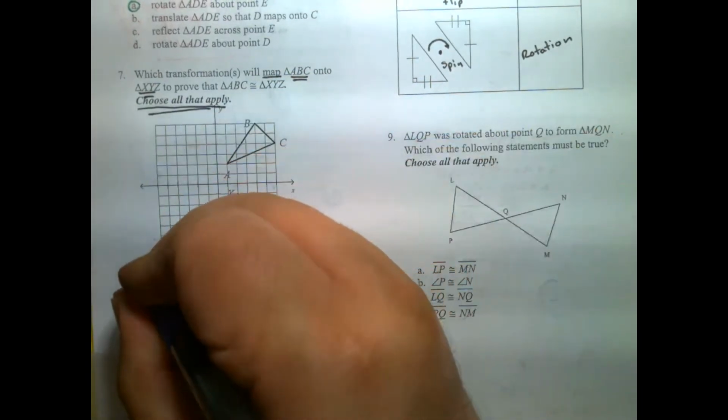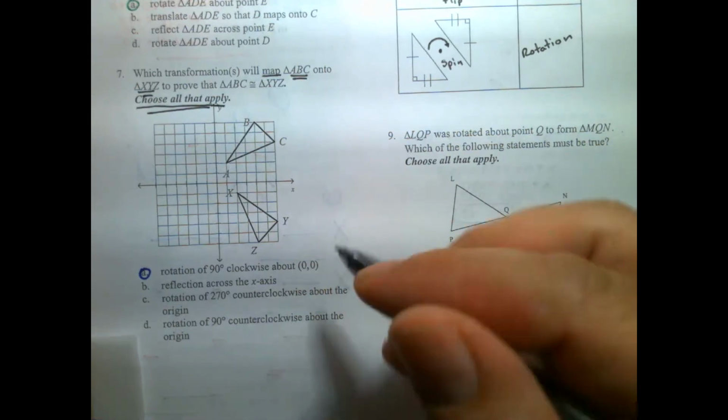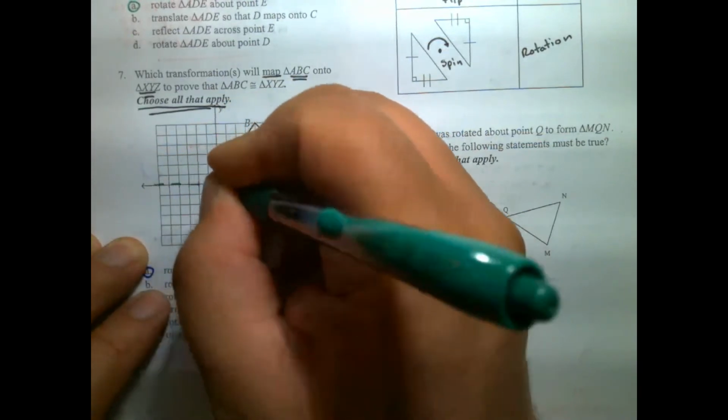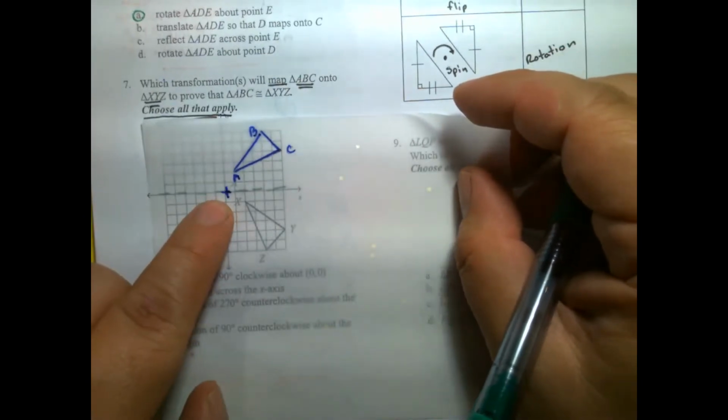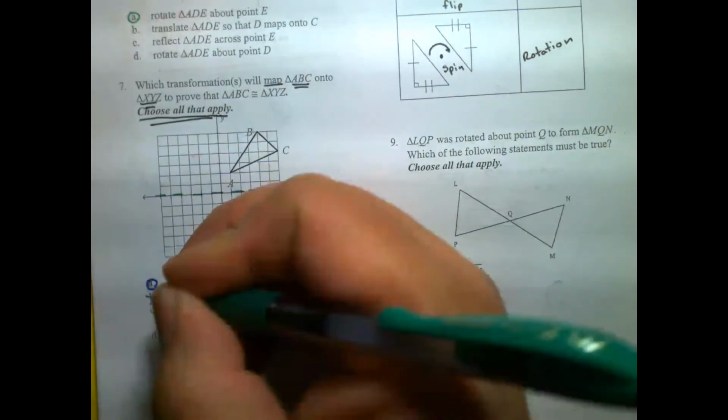So, yes, this one worked, but they said choose all that apply. So we're going to try all of them. They said, well, what if you draw a reflection along the x-axis? So if I were to flip it along this line, let's see here. If I were to flip it along that line, now that little plus sign will help me there. So if I flip it over, nope, it did not land perfectly on top. So that doesn't work. Again, mapping means it lands perfectly on it.